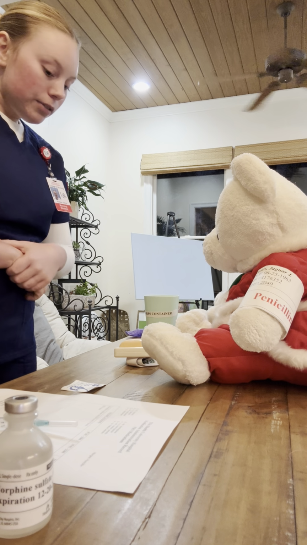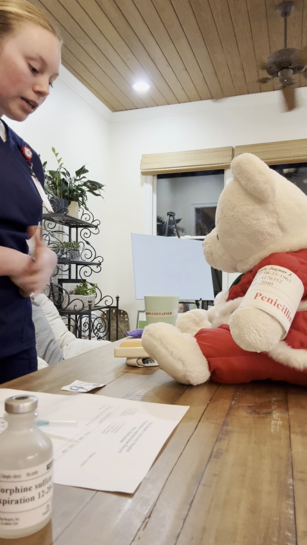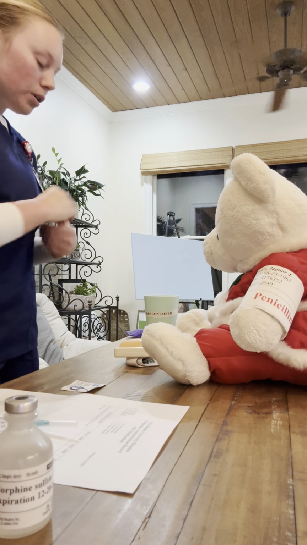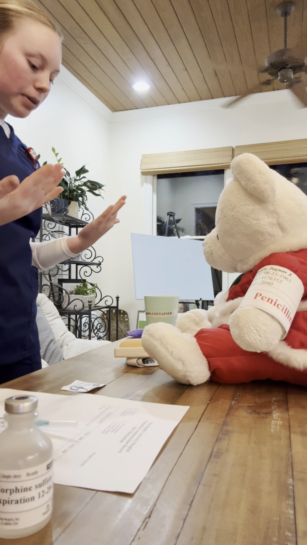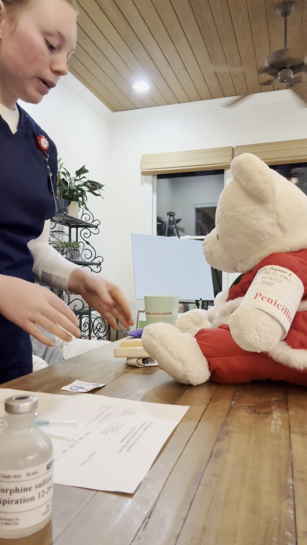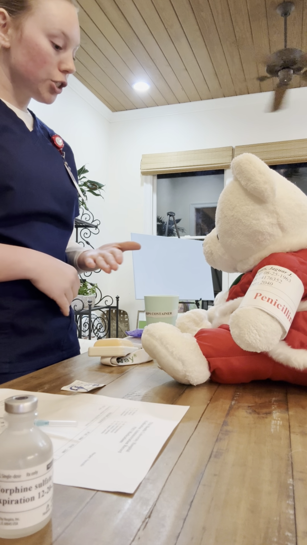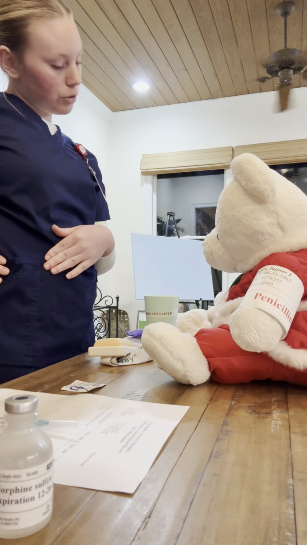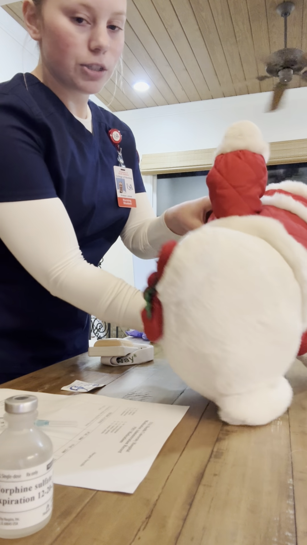All right, Mr. Jones, I'm going to be giving you your morphine injection today to relieve your pain. I'm going to perform hand hygiene one more time. I'm going to raise your bed up, lower your side rail, and then position you comfortably, all right? I'm going to position you on your side because I'm going to give you your injection right here in your hip on your ventrogluteal site. So I'm going to have you just lay on your side like that.